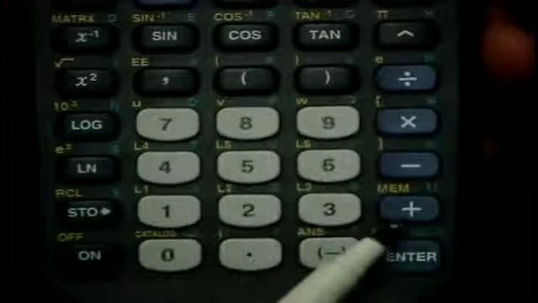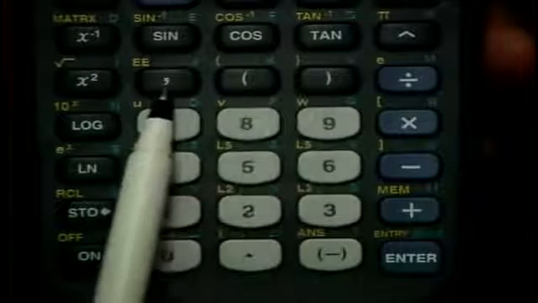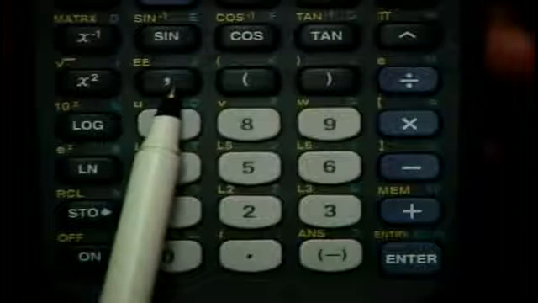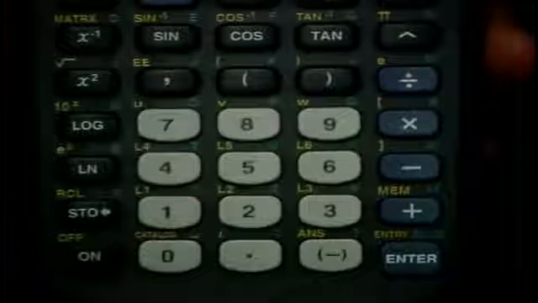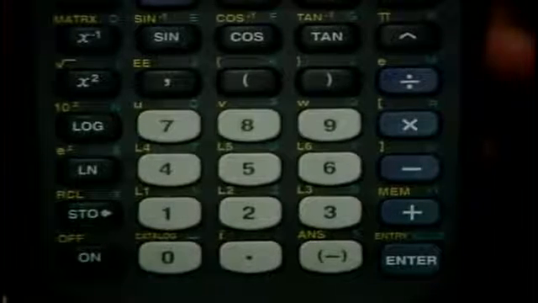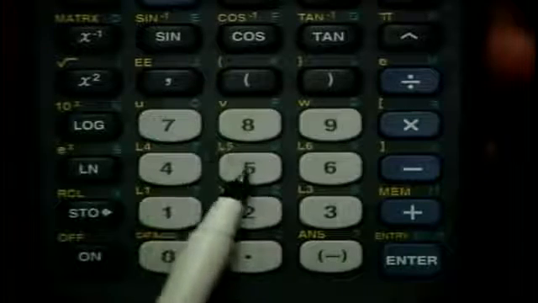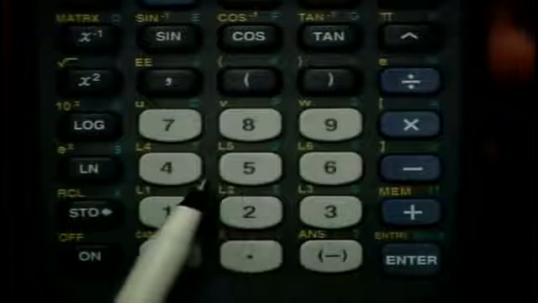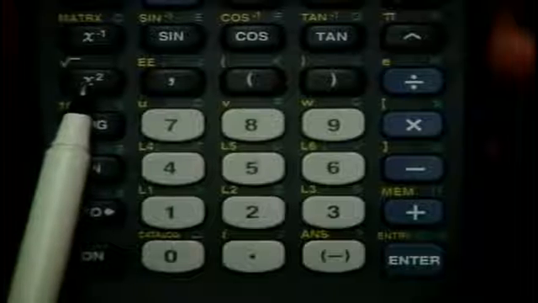Now, all of the four functions, the four regular functions, are over here. Notice opening and closing parenthesis. We'll be using those from time to time, and a comma button here that's useful for certain purposes. Now, raising to exponents is accomplished in a couple of ways. If we're simply squaring, we can press this button. For example, 5 squared would be 5, and then press this button and then enter, and we would get 25 on display. So this button will square anything that is on display.